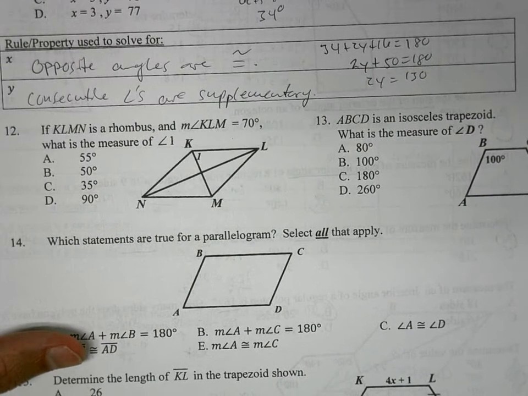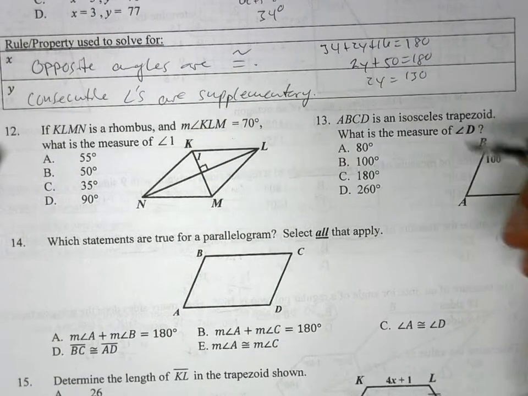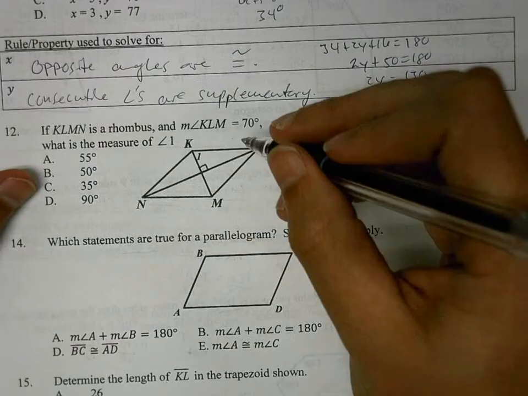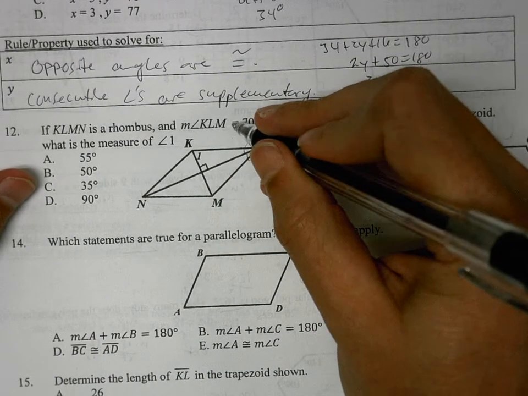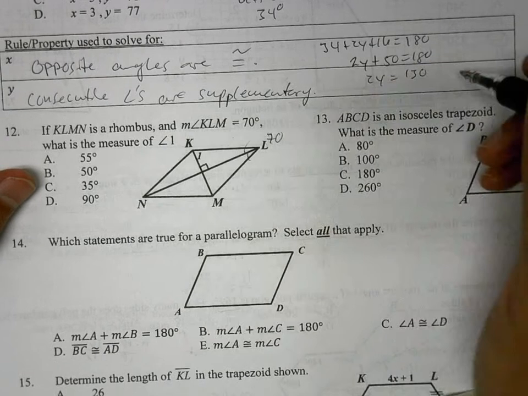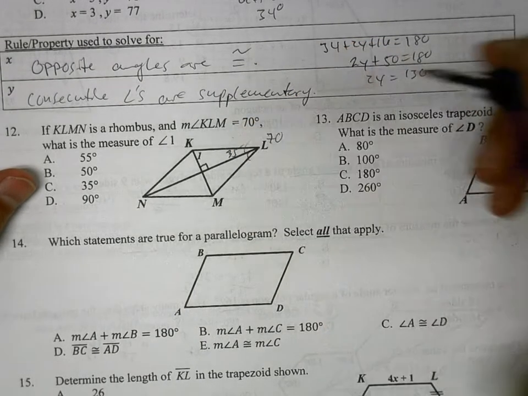Number 12, if this is a rhombus. Rhombus right away tells you that the diagonals are perpendicular. It also tells you that these angles are congruent to each other. So KLM, that's 70, and this angle is being split in half, which makes this angle 35.